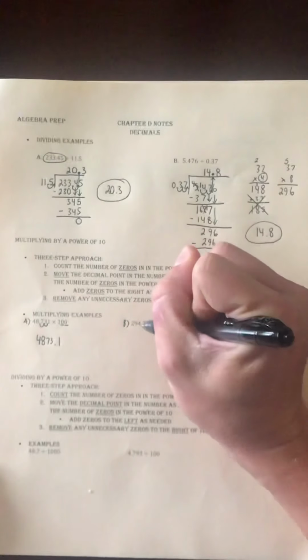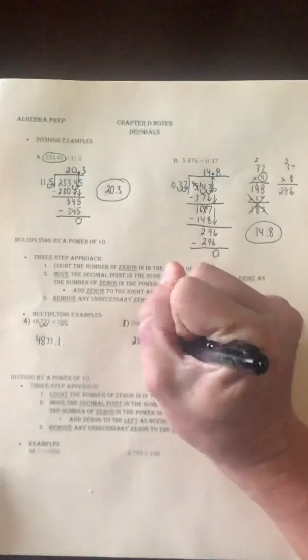All right, so let's take a look at example B. We've got 294.72 times 10. So first thing first, count the zeros. I've only got 1, so I'm only going to move this decimal place 1 spot. So final answer, 2947.2, so 2,947.2. All right, you guys try example C on your own, and then we'll check this together.